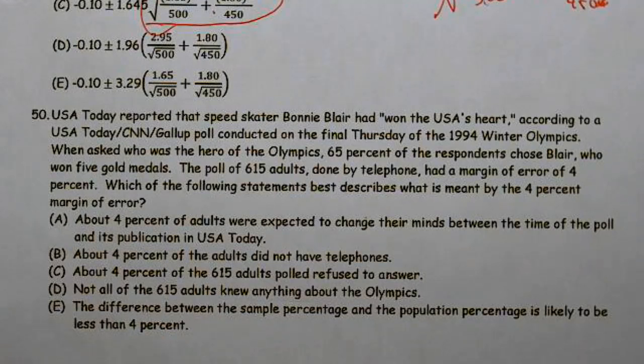USA Today reported that the speed skater Bonnie Blair had won the U.S. heart according to a USA Today CNN Gallup poll conducted on the final Thursday of the 1994 Winter Olympics. When asked who was the hero of the Olympics, 65% of the respondents chose Blair, who won 5 gold medals. The poll of 615 adults done by telephone had a margin of error of plus or minus 4%. Which of the following best describes what is meant by the margin of error?